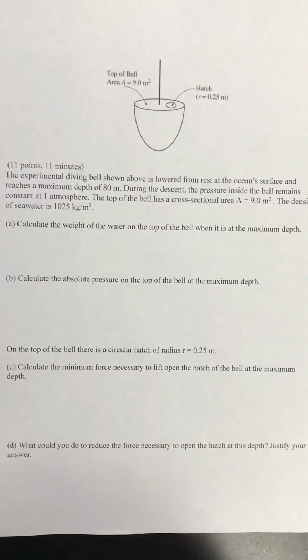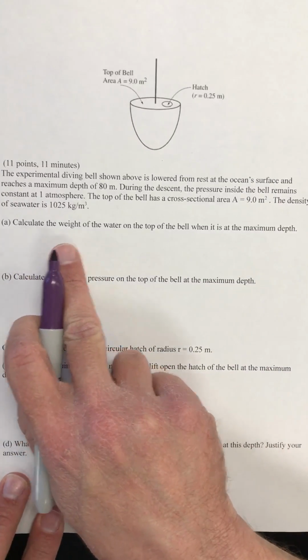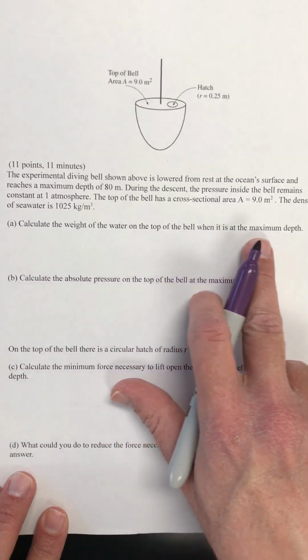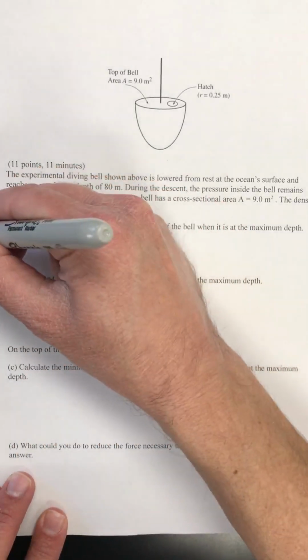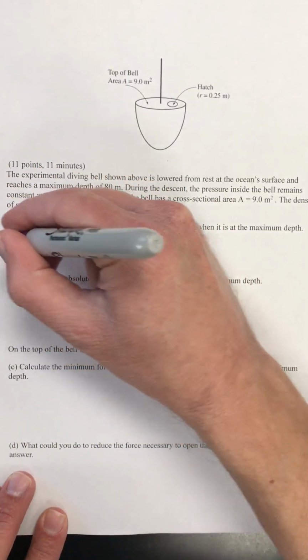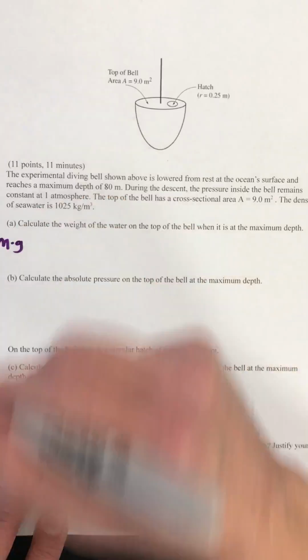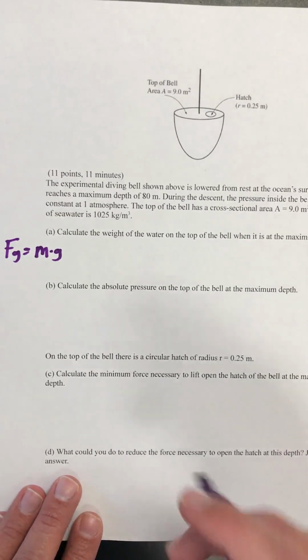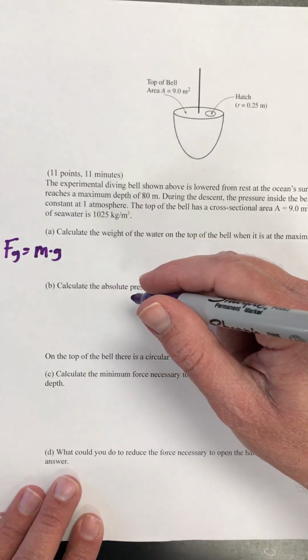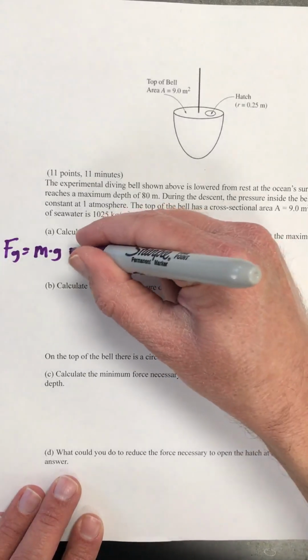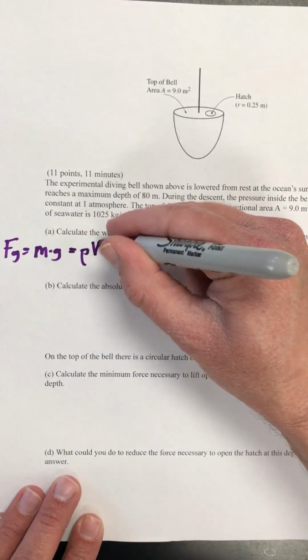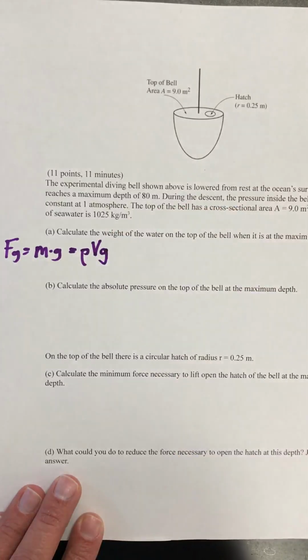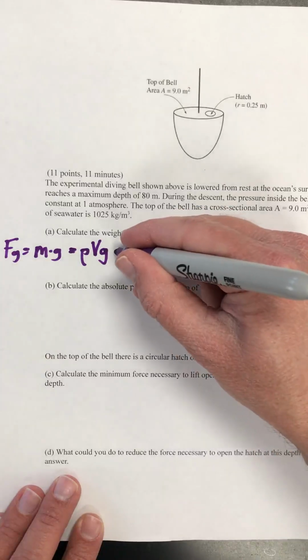So first thing they want you to do is to calculate the weight of the water on top of the bell when it's at its maximum depth. So remember that weight is going to be the force of gravity, which is going to be mass times gravity there. And then we got to do our substitution for mass, and so that will be density times volume times gravity there. So now let's substitute in for volume.